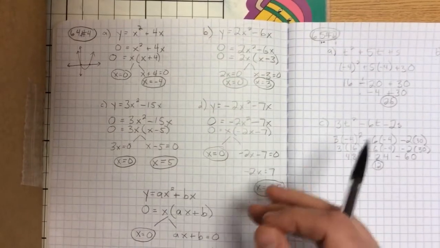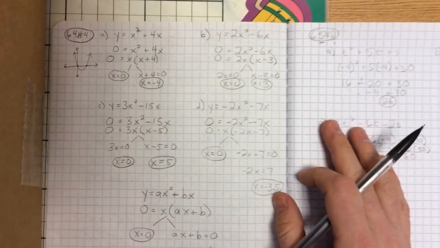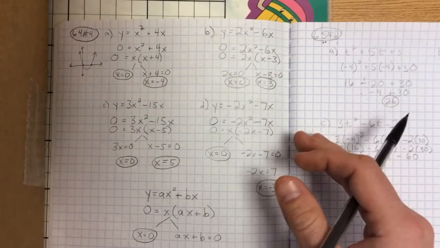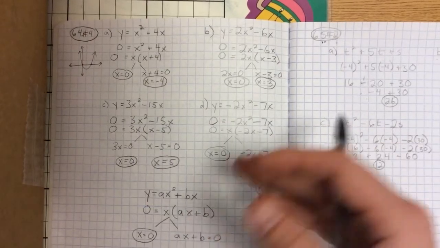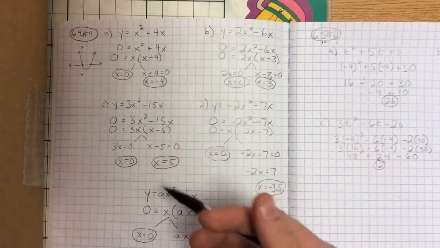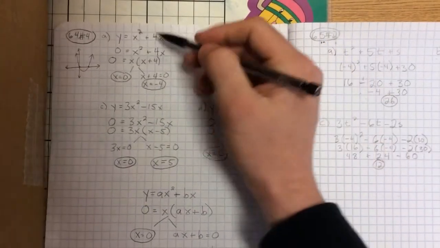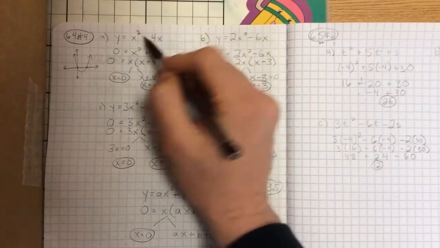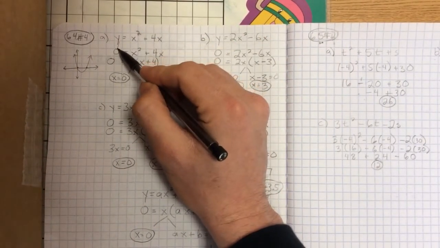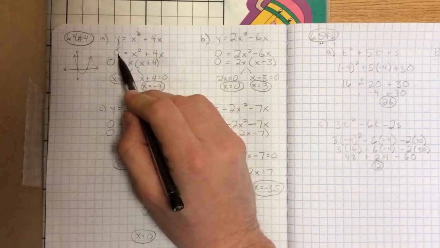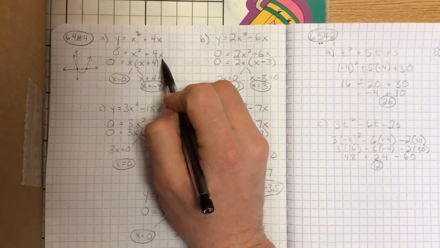Well, just like in a line, if you remember from our line work, how do we algebraically find the x-intercept? Well, we set y equal to 0. So that's what we're going to do here. Okay, we have this equation. We're going to let y equal 0. And now we have 0 equals x squared plus 4x.